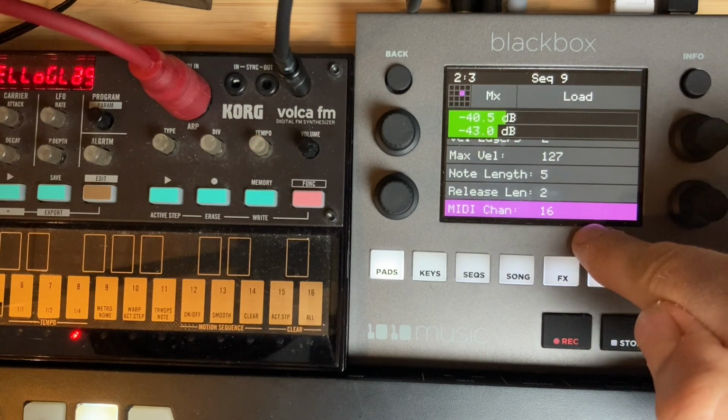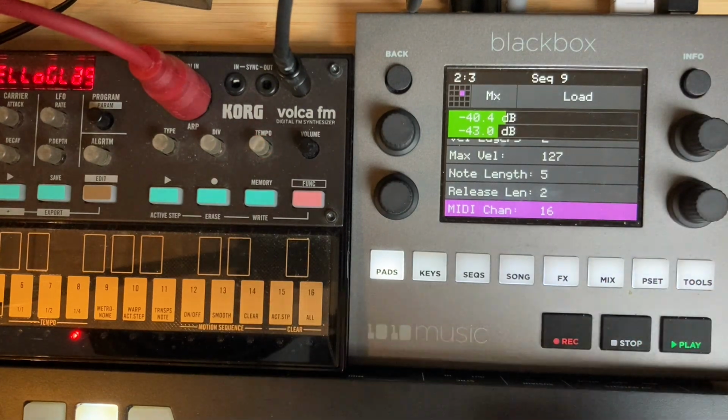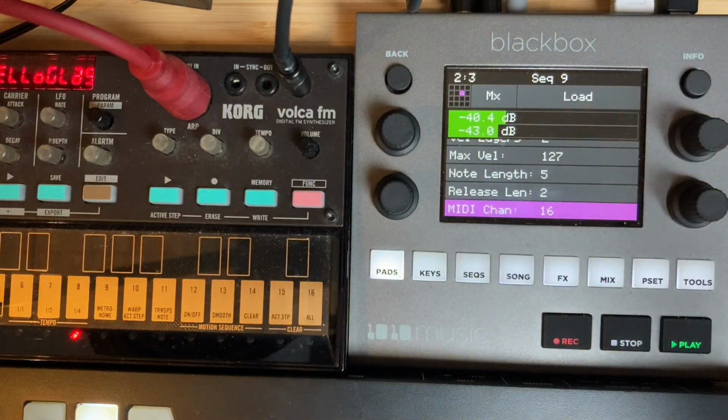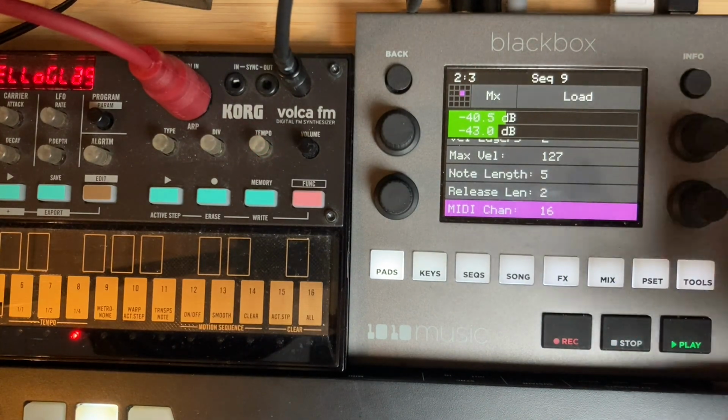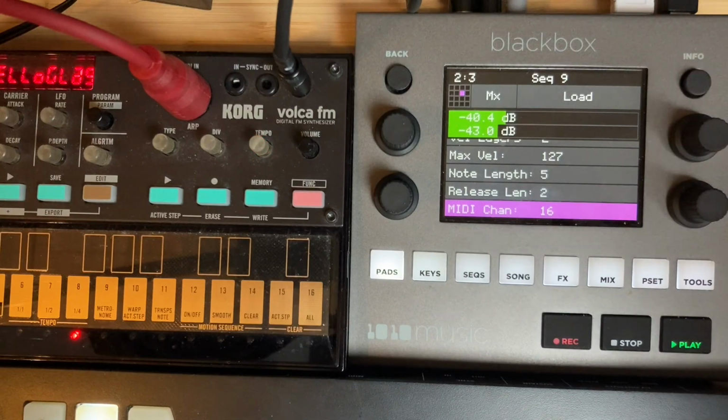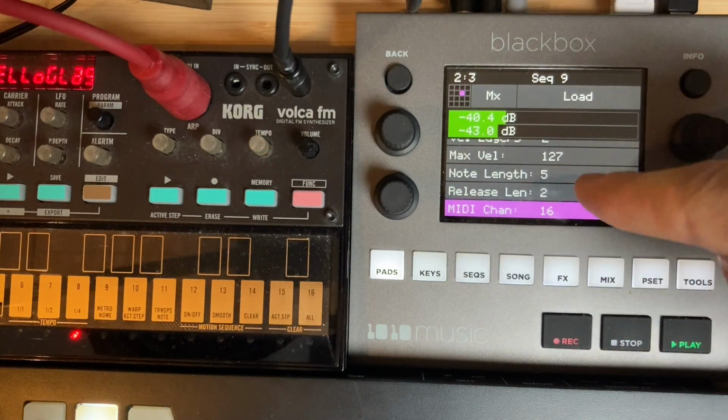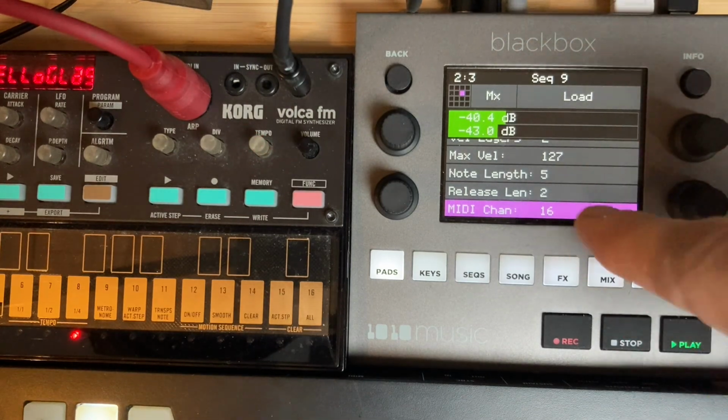This one is very important because you don't actually have to do anything. The Blackbox will do it for you, but only if you set the MIDI channel right. I got this wrong a number of times, and my multi-samples were always a mess. So just check the manual or this video and set the MIDI channel to the correct MIDI channel.